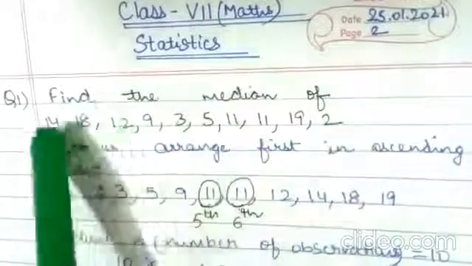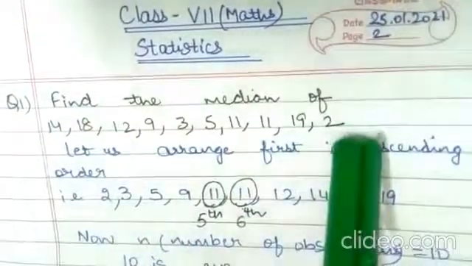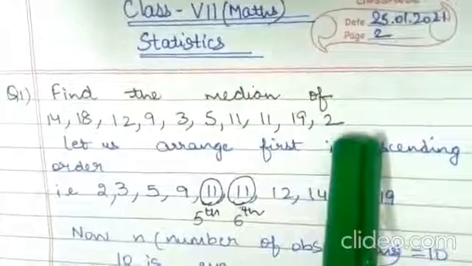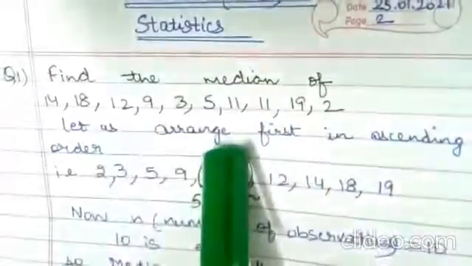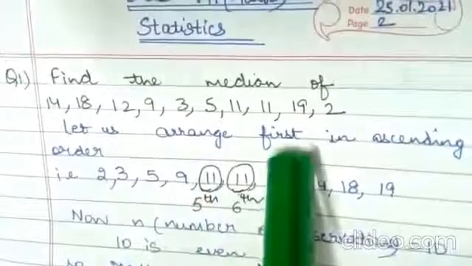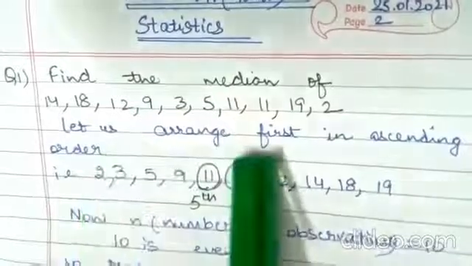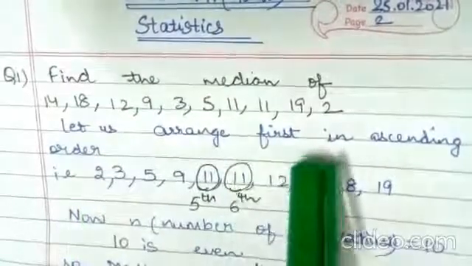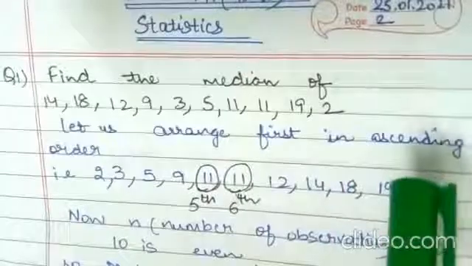These are the observations given to you. So the first step in finding the median is that we will arrange the given data in ascending order. You can also arrange the given data in descending order.